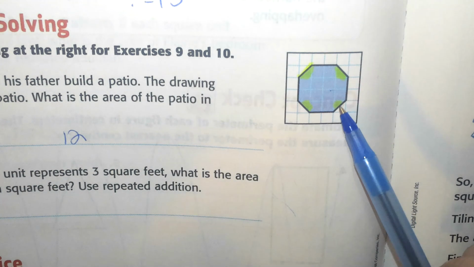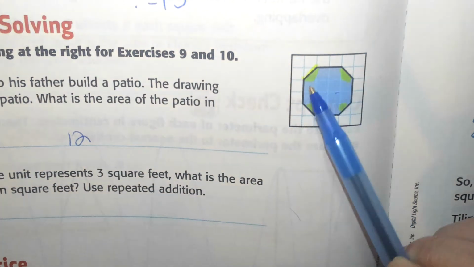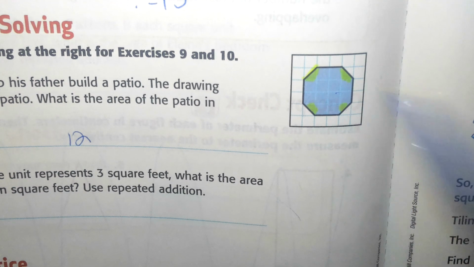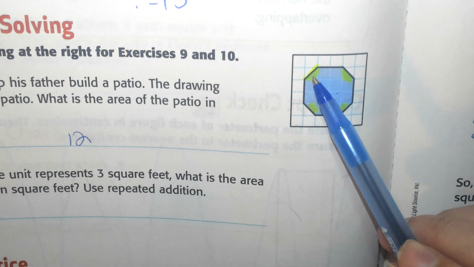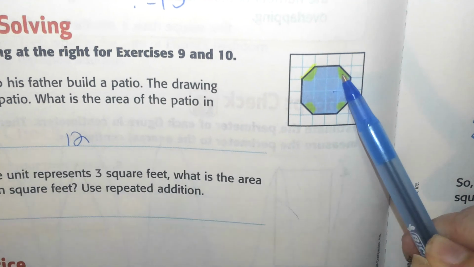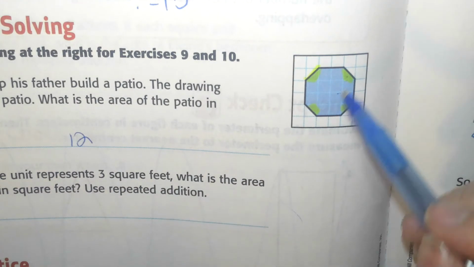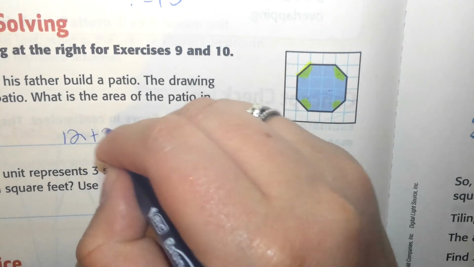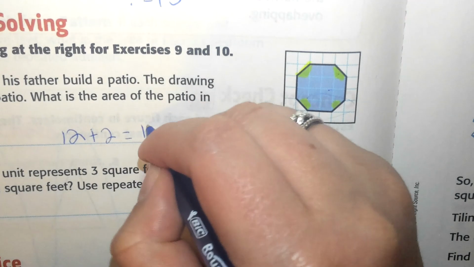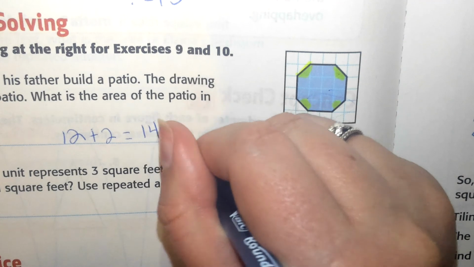So the way that I'm going to figure that out is if I put 2 of these half squares together, I get a whole one, right? A half plus a half is a whole. We talked about that in fractions. So if I have this one and this one, these two triangles, if I push them together, would make one. And these two down here would make a second one. So 12 plus 2 equals 14 square units.